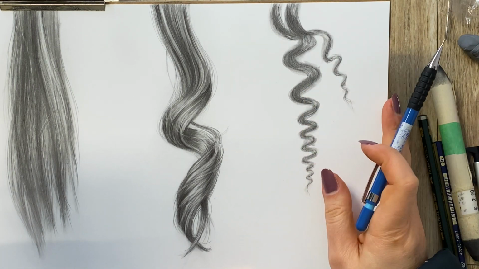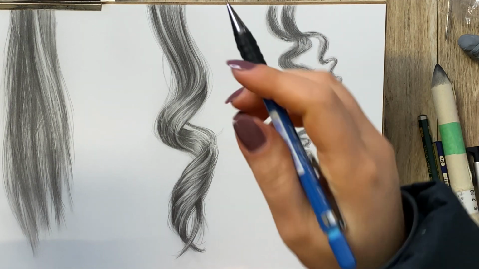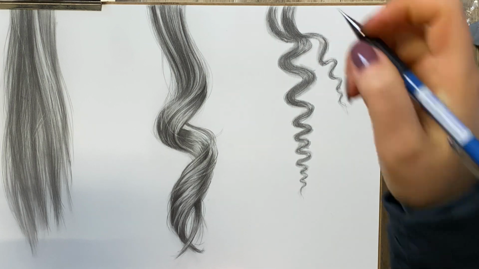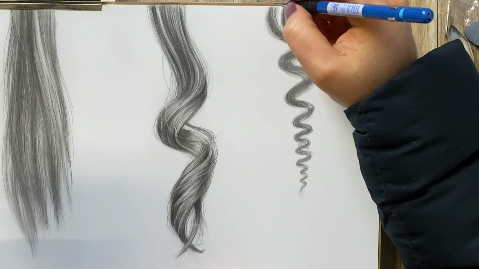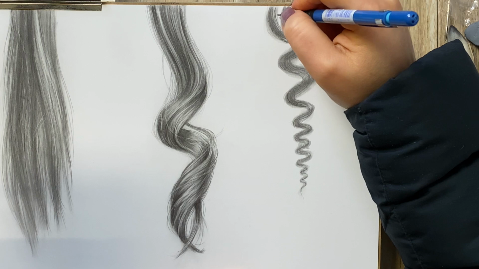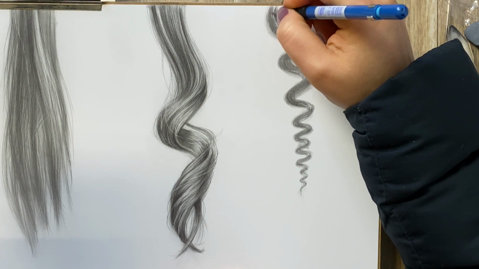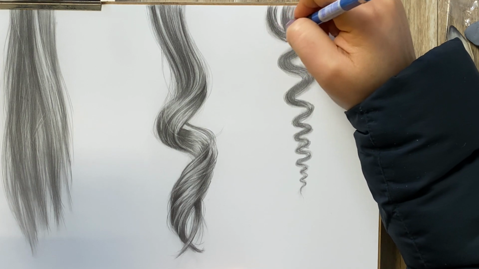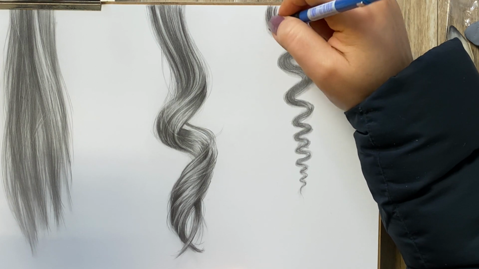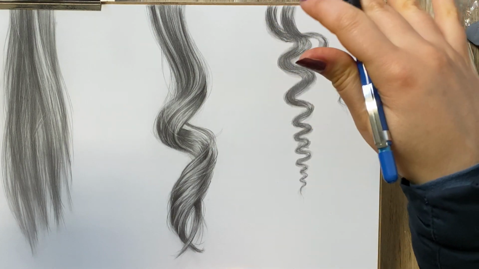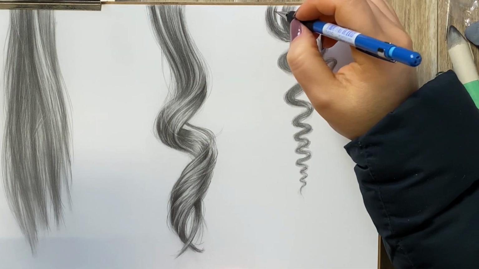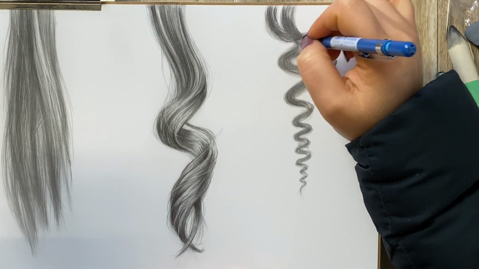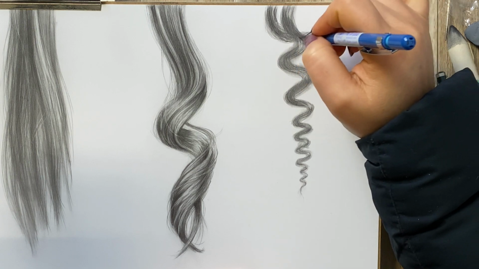Because I didn't put really strong highlights, I don't really need to smudge. If you have gone a bit too much, then you can use your smudge stick again. Now what I'm going to do is I'm going to apply more of the separate strands and just hairs themselves, just like this, softly. Also, because I want it to be somewhat frizzy, I'm going to be going just a little bit outside of what we have marked so far.